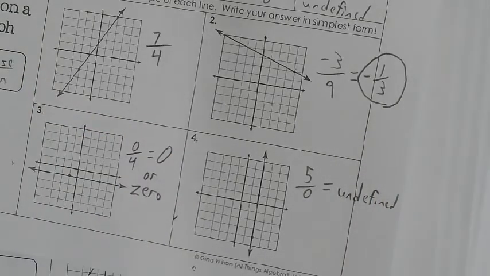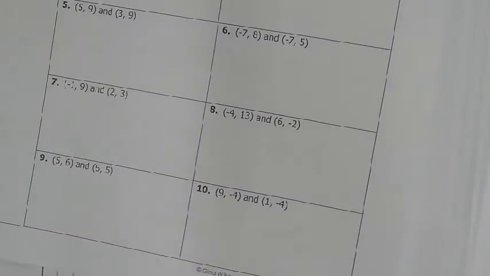Questions? All right, go ahead and do the next page on your own, and then we'll check it together.